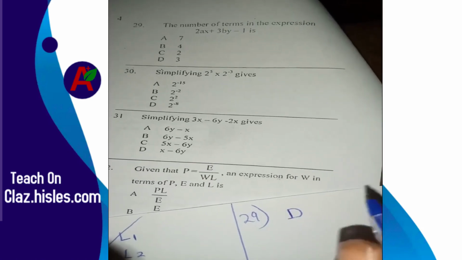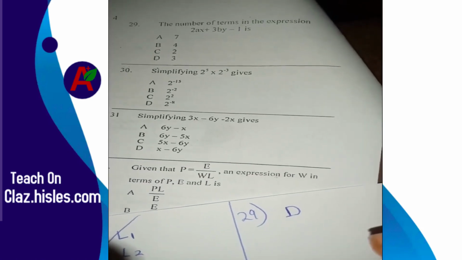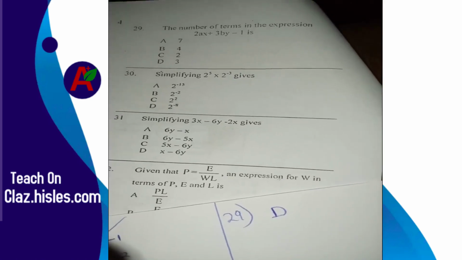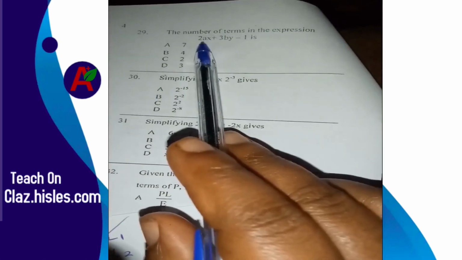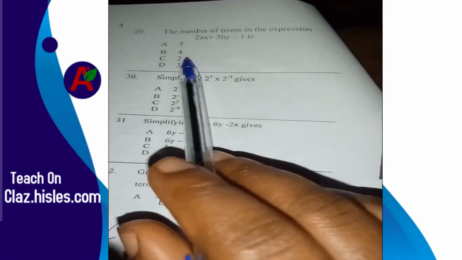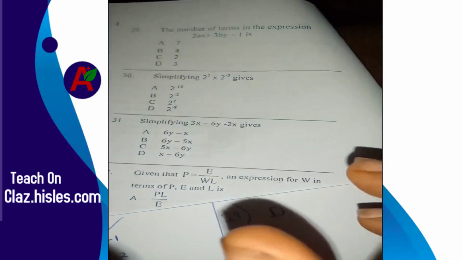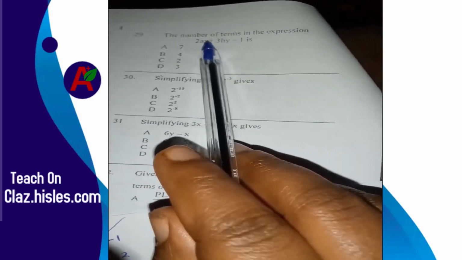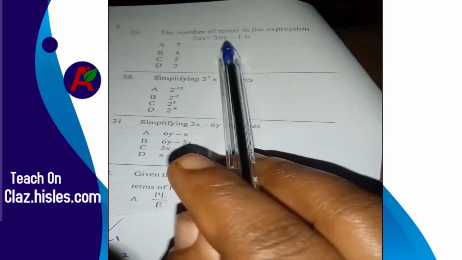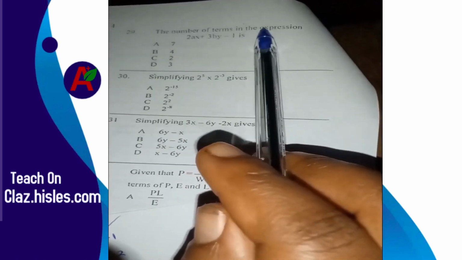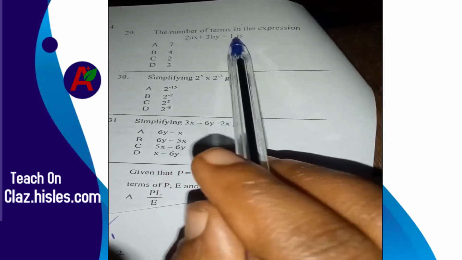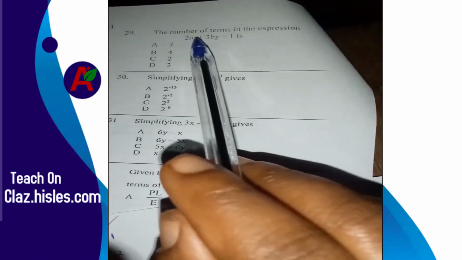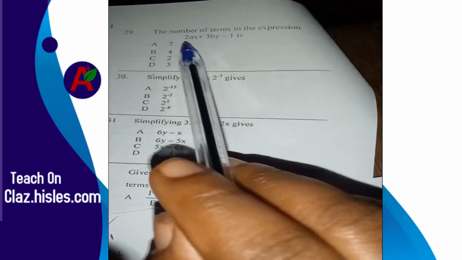If you had been asked for the number of unknowns, okay, because number of terms is different from number of unknowns, then our number of unknowns would have been 1, 2, 3, 4. It would have been 4, which would have been B if it was unknowns. But since they asked for terms, this is our first term, this is our second term, and this is our third term. And since these terms are not the same, because if the terms were the same, we would have simplified it more to get the answer.